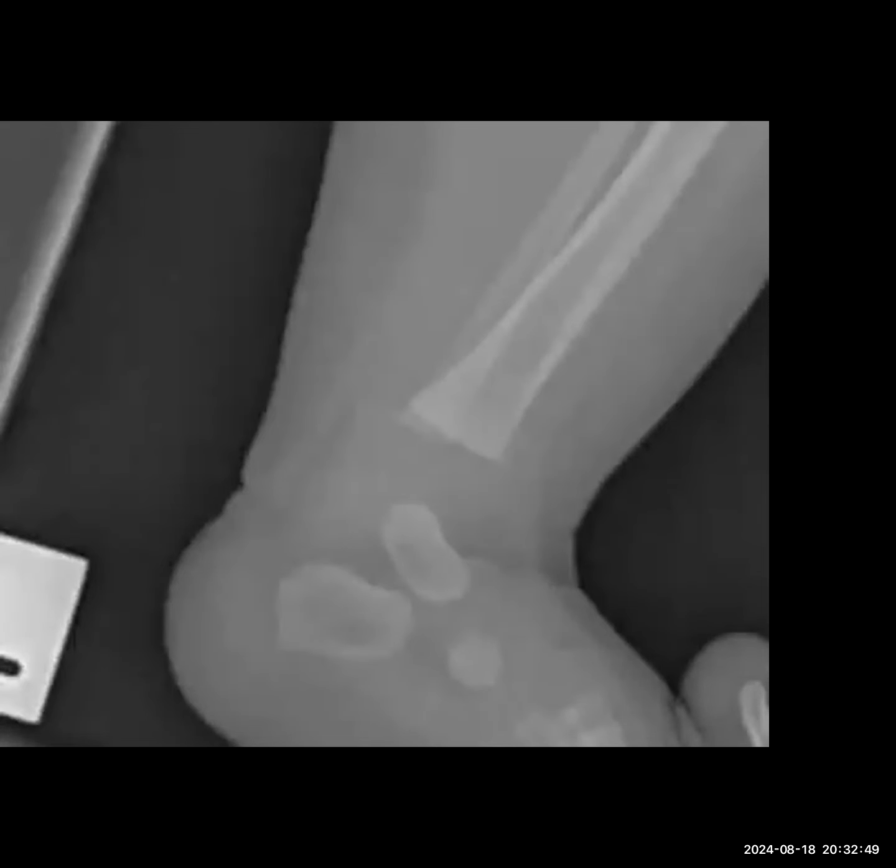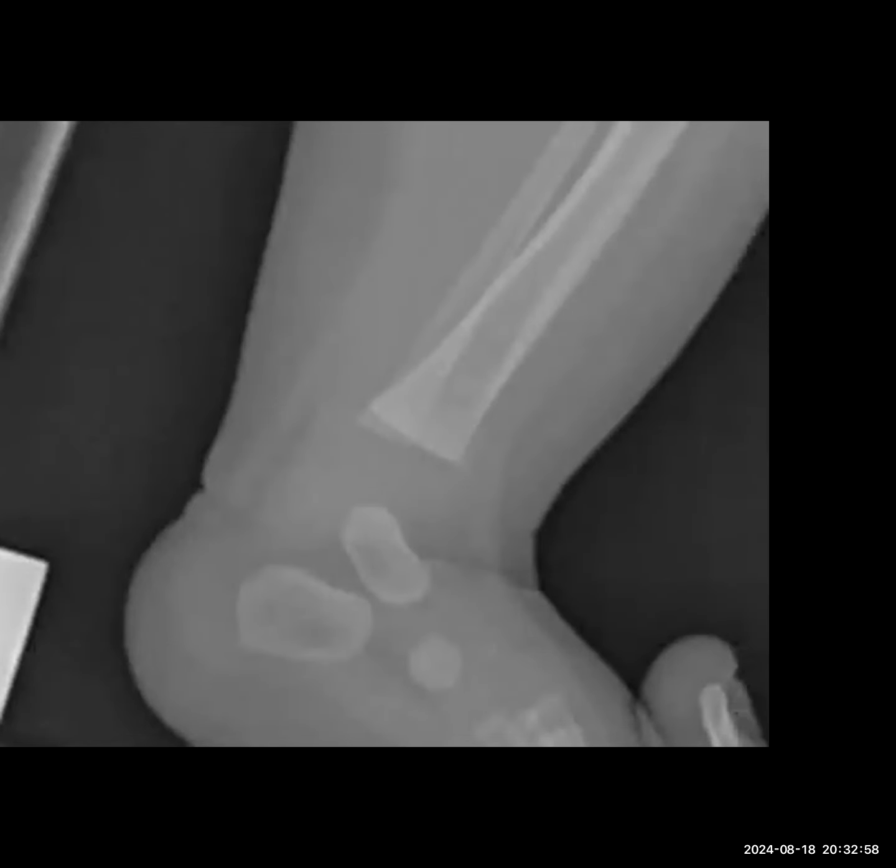I don't see any obvious fracture lines. I'm not able to appreciate fractures. I'm looking at the soft tissue. The soft tissue is actually normal. What about now? I don't know if it's because it's zoomed, but now I can see a lucency through the distal aspect of the tibia. I'm not sure.